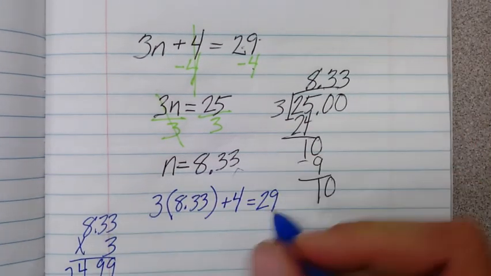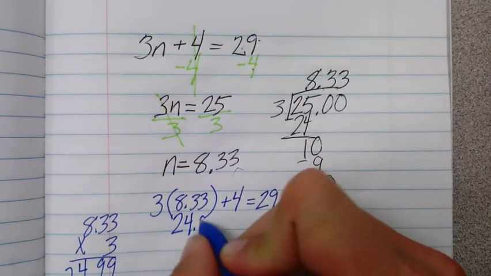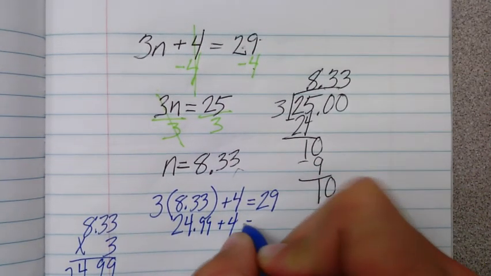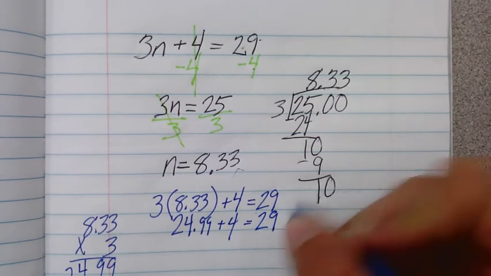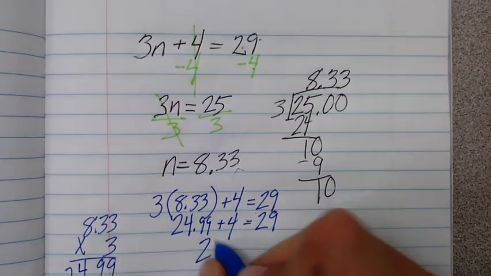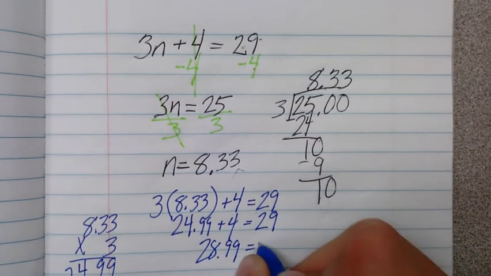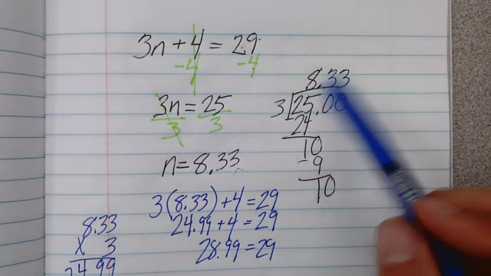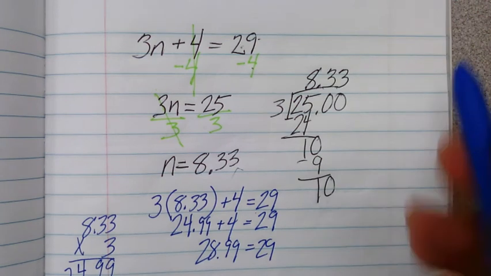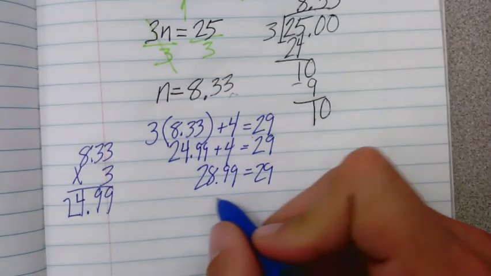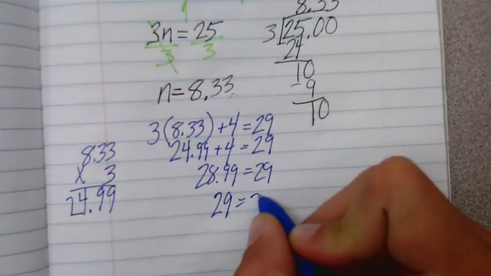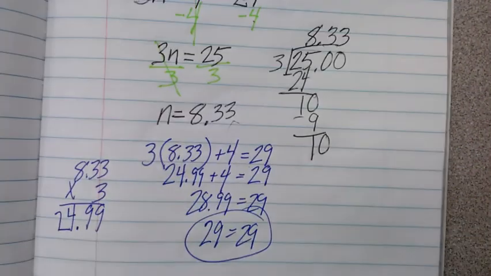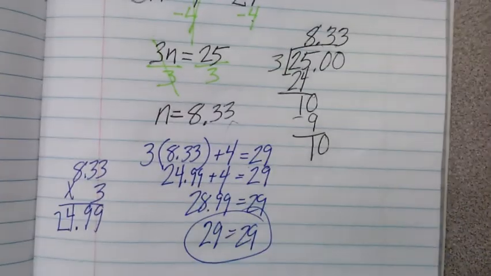So I have 24.99 plus 4 equals 29. You add that, you get 28.99 equals 29. And because we had to round this never-ending number, then this is 29 equals 29. So you know that you got the correct answer.